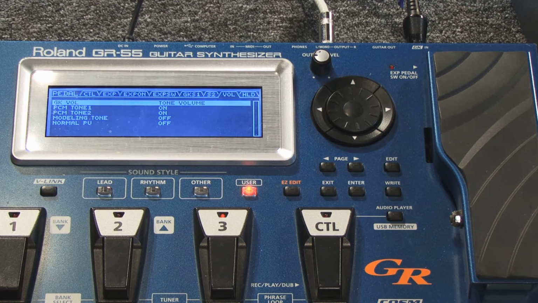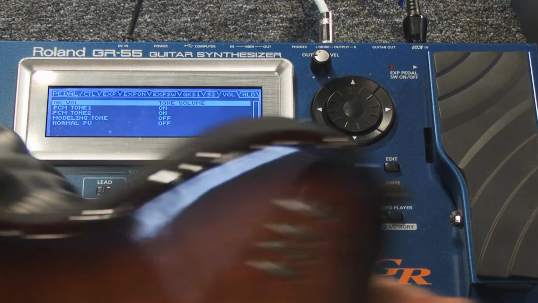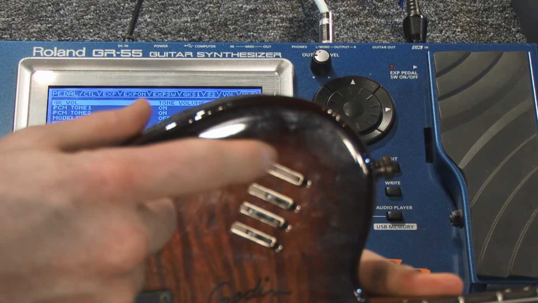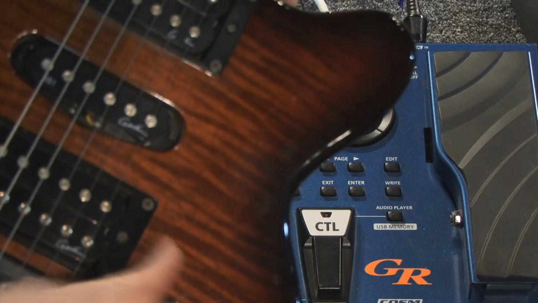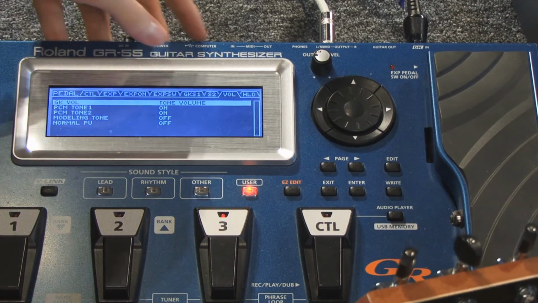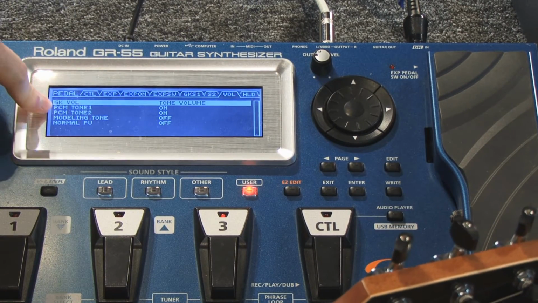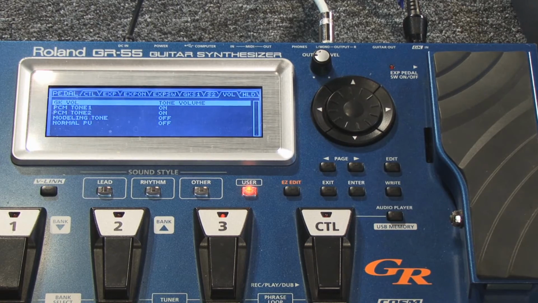So for me, I've got my normal pickup I can control here on this. This is my piezo pickup, and then if I wanted to go down here and control the volume of the built-in regular pickups there, I can. So that's already built into the guitar. Then I have my PCMs that are controlled with this knob down here, or the knob on the GK3, depending on which setup you have.